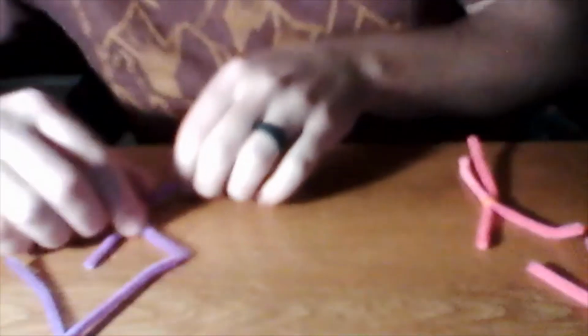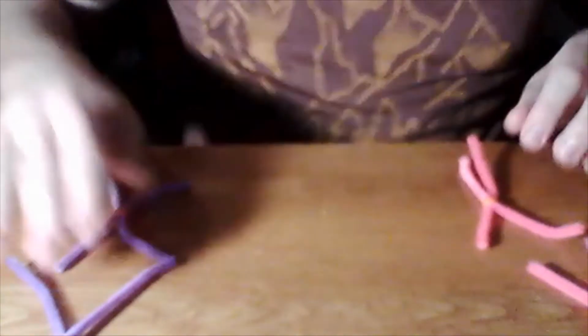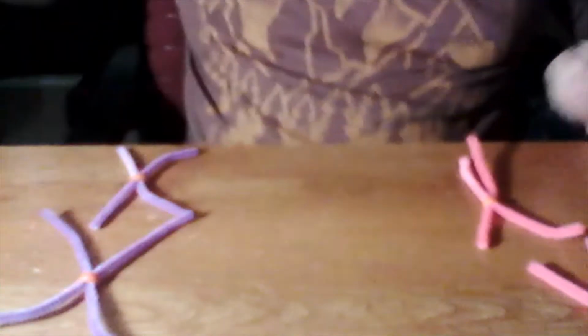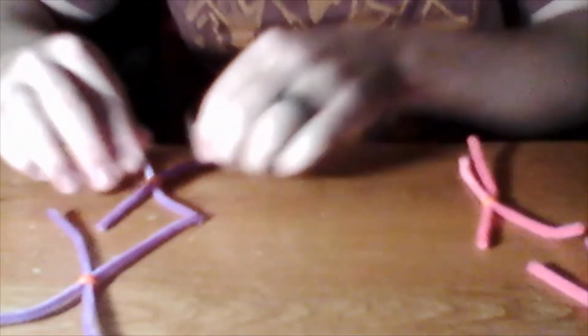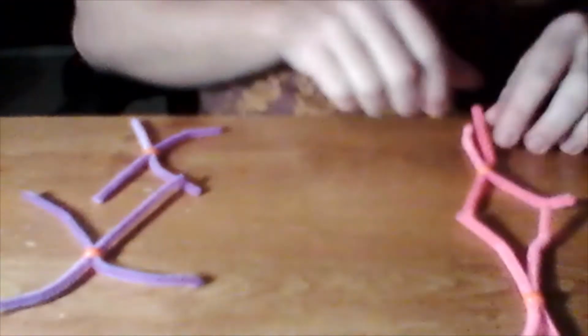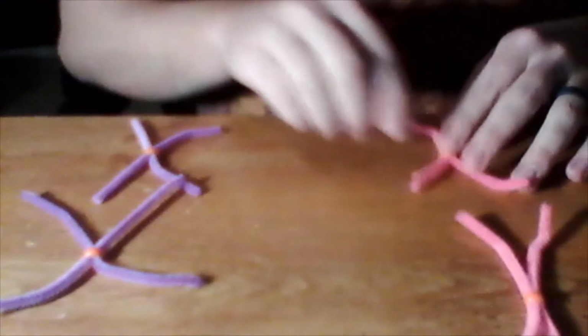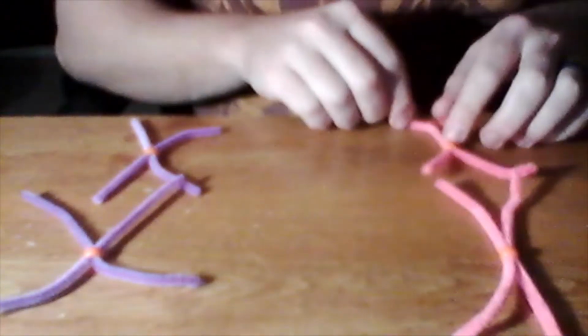Telophase 1, this is where these will start pinching together. Can you see this? You see this top one up here. Let me just move this a little bit. These will be pinching together. There you go, maybe you can see that.